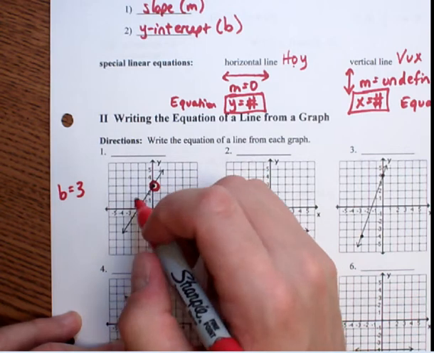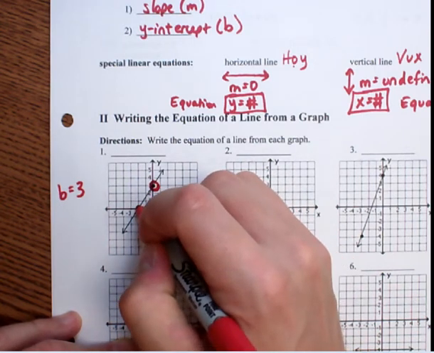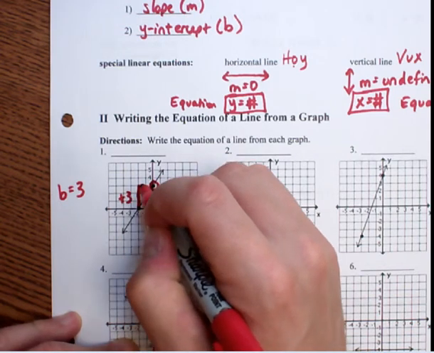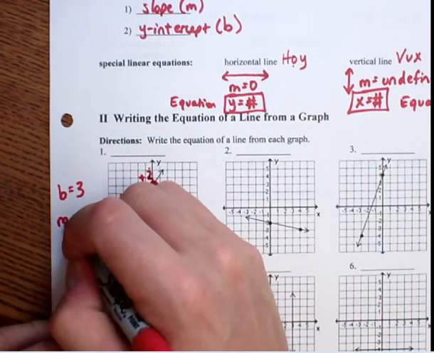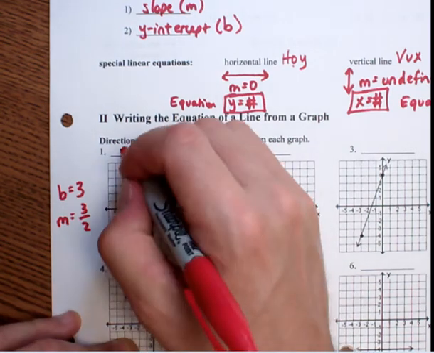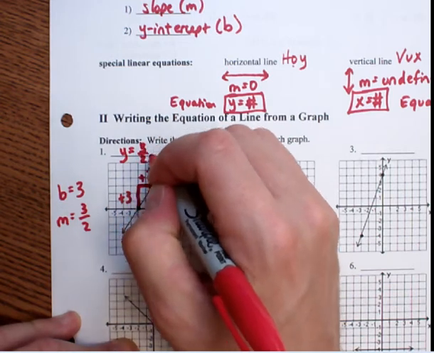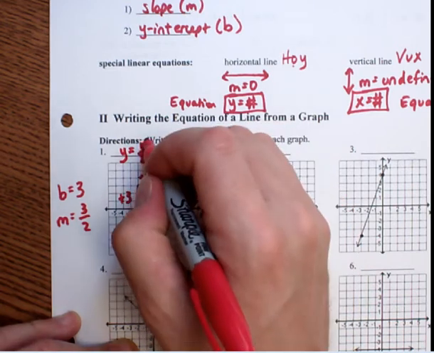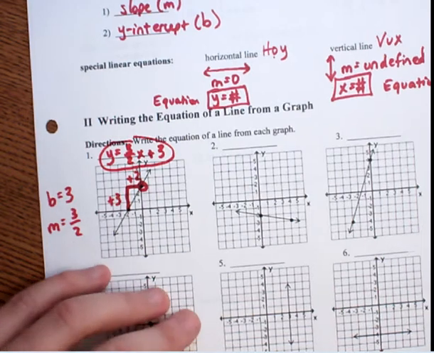Now to get the slope, let's go ahead and count the rise over the run. So from here, we're going to rise 1, 2, 3, that's positive, and we're going to go to the right, 1, 2, which is also positive, so m equals 3 over 2. The equation is y equals m times x, so that's 3 over 2 times x, and then plus b, which is 3. So y equals 3 halves x plus 3.